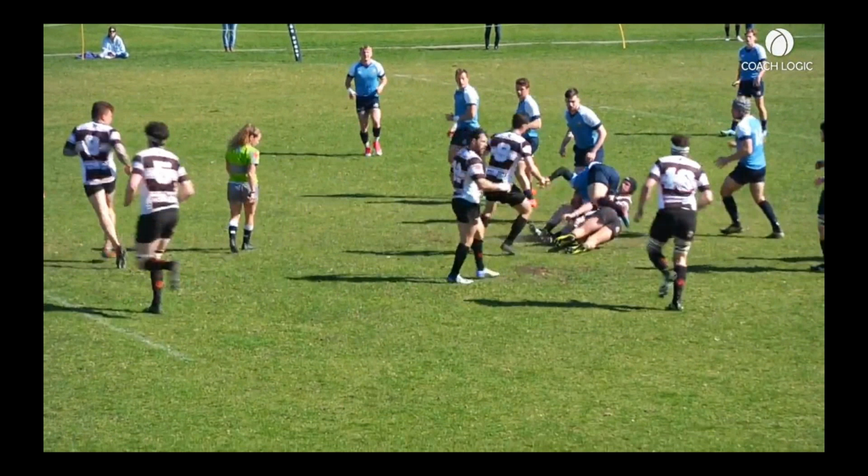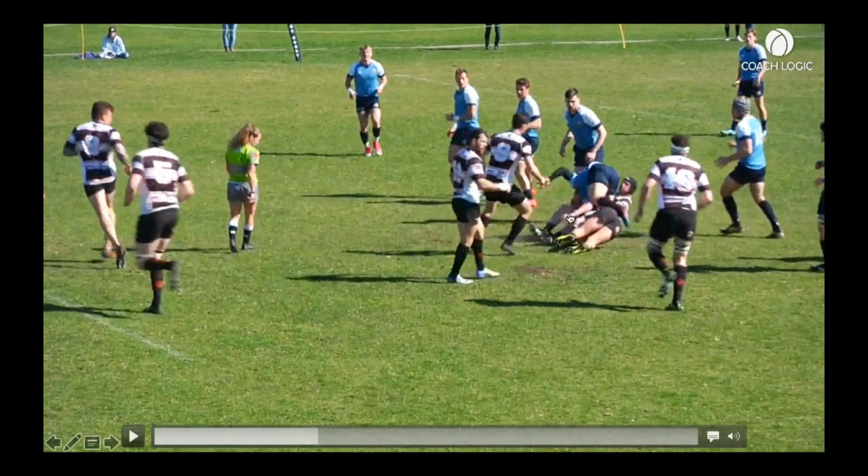It's just really poor execution by the attacking 7 here, 7 white, to try and make sure that he does this legally. So ideally, we'd rather see them come in underneath the chest of the 10 and try and drive them off using their legs. Not able to do that, so he comes around the neck, and an appropriate sanction here by the referee.